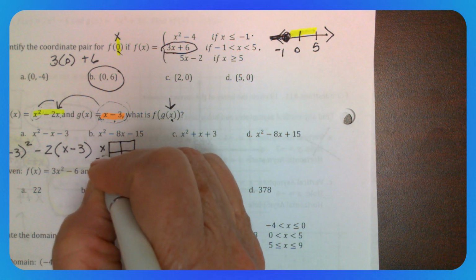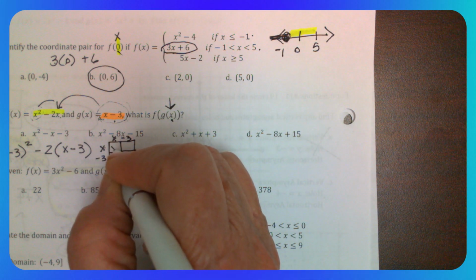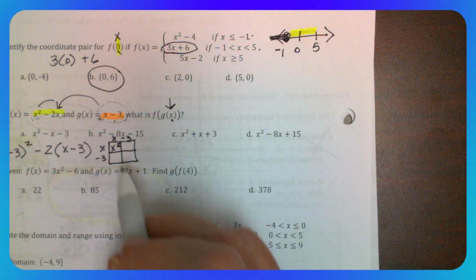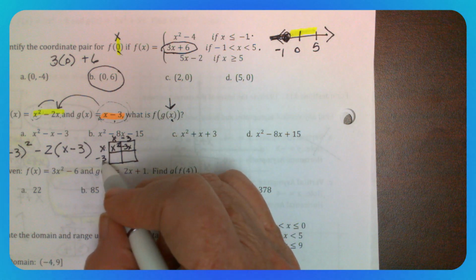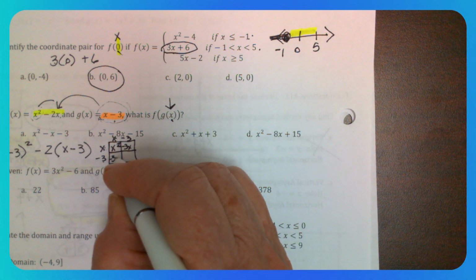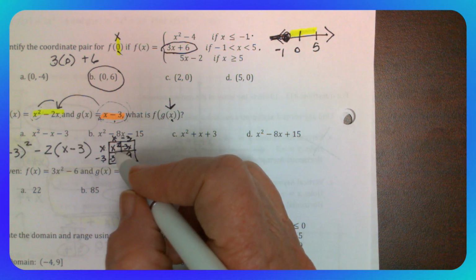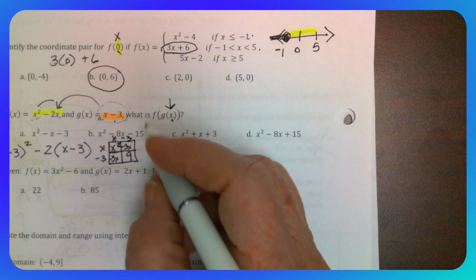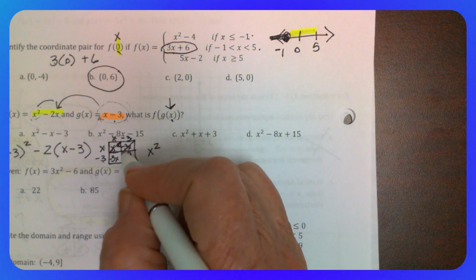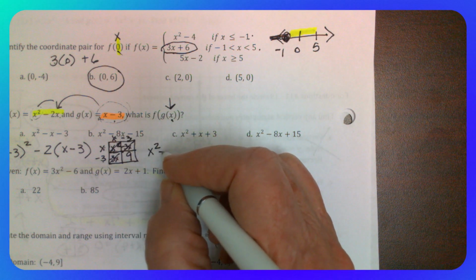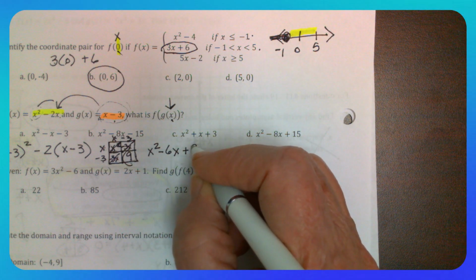Got x minus 3 and x minus 3. Go down, x times x is x squared. Negative 3 times x is negative 3x. Negative 3 times x is negative 3x. Negative 3 times negative 3 is positive 9. Now let's combine like terms. We don't have any other squares. We've just got 1x squared here. We've got negative 3x and negative 3x. Add those together for negative 6x, and then plus 9.